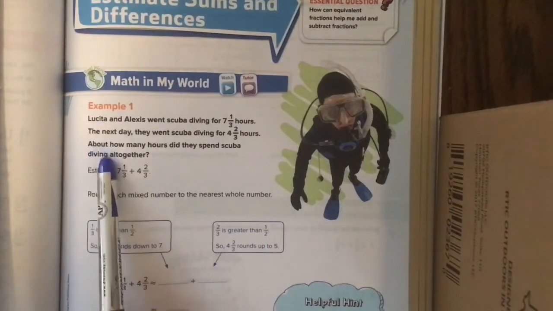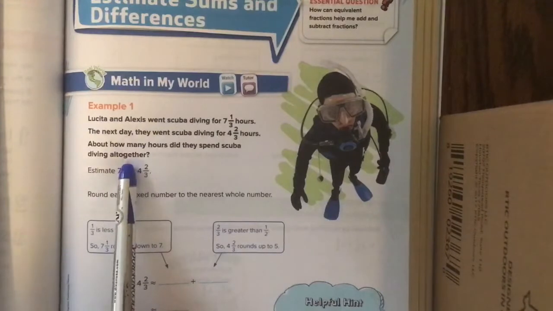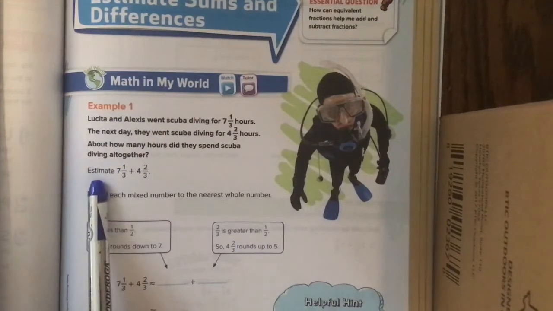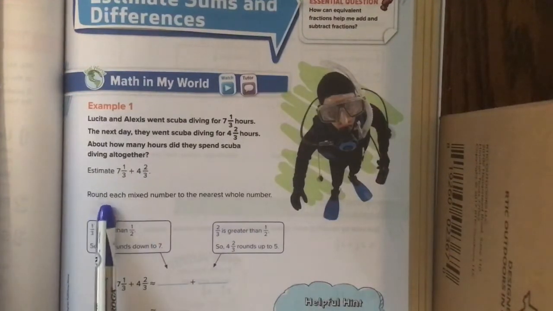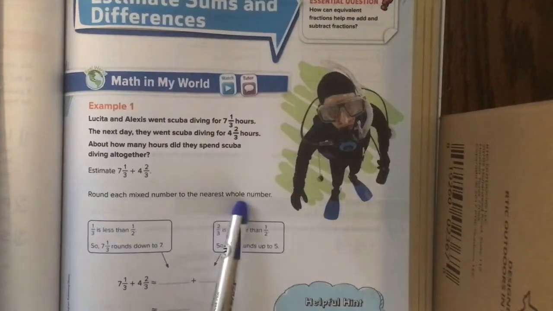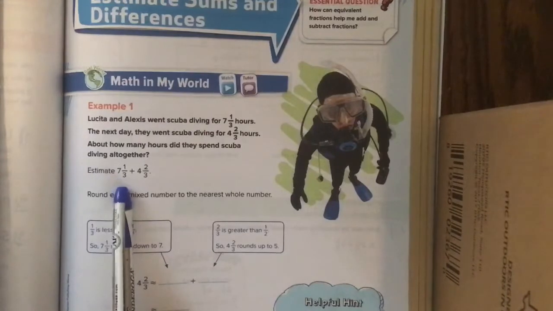Well, the word about tells us we can round. The word altogether tells us we should add. So our job is to do an estimate of 7 1/3 plus 4 2/3. We are going to round each mixed number to the nearest whole number. So let's look at 7 1/3 first.